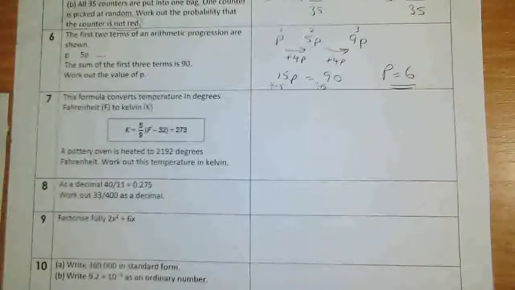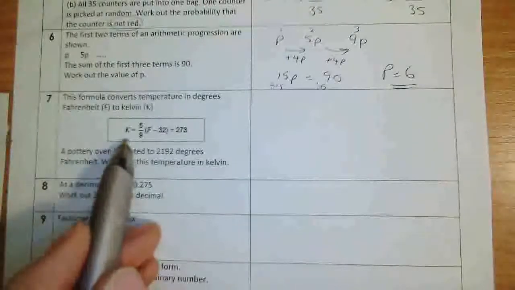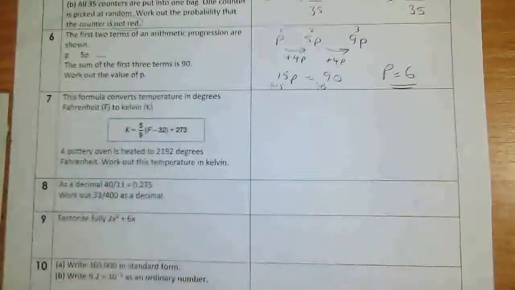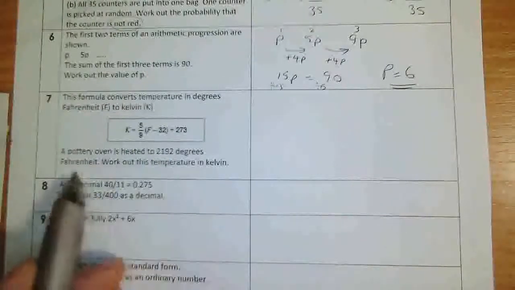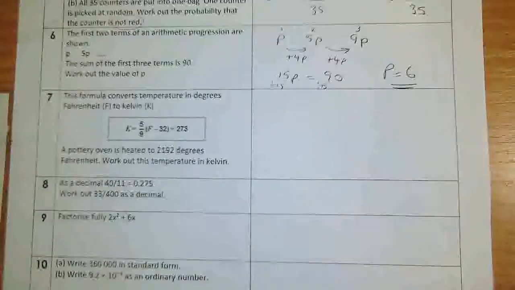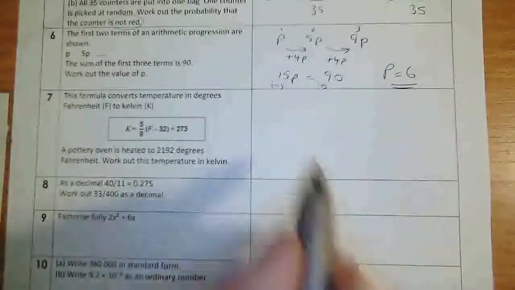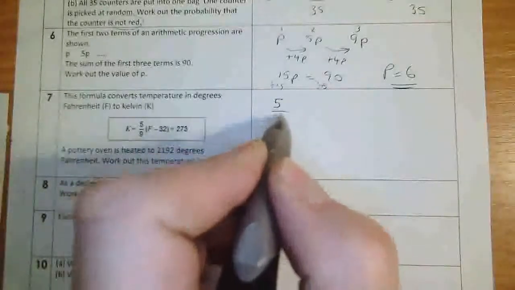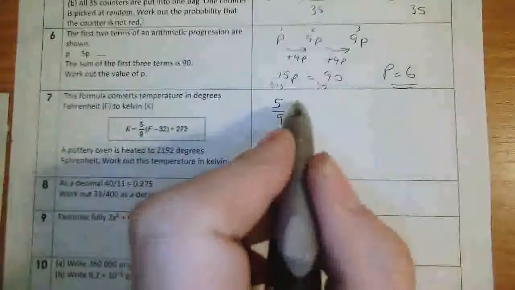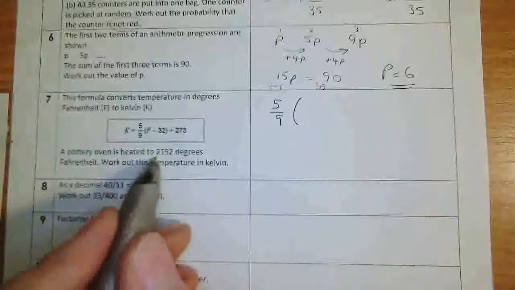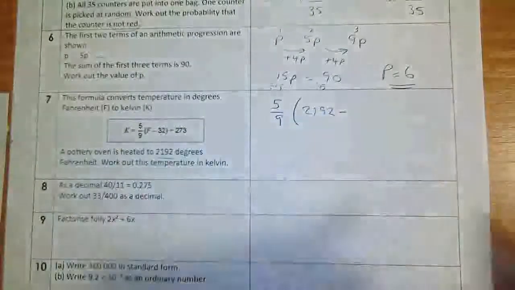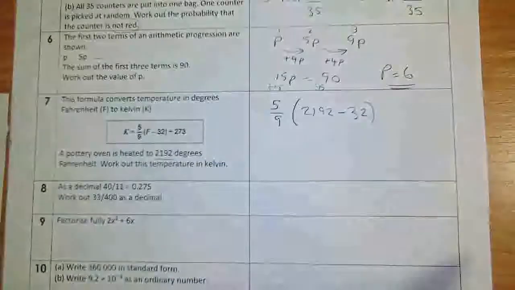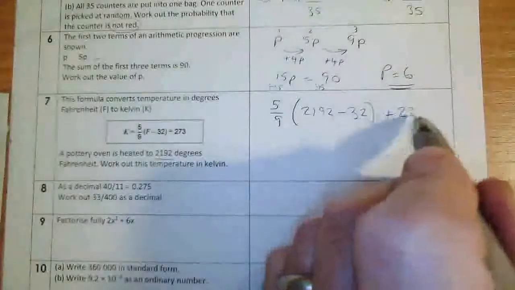Question 7. We have a formula to convert Kelvin into Fahrenheit, and we're given a value of degrees Fahrenheit. We need to change this to Kelvin. So if we substitute into the equation, 5 over 9 times Fahrenheit, 2192, take away 32, plus 273.